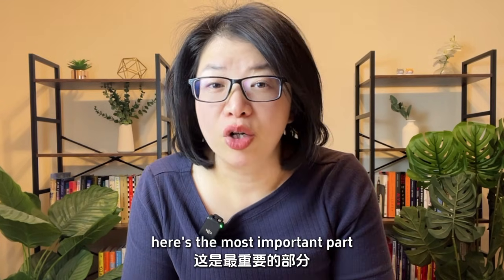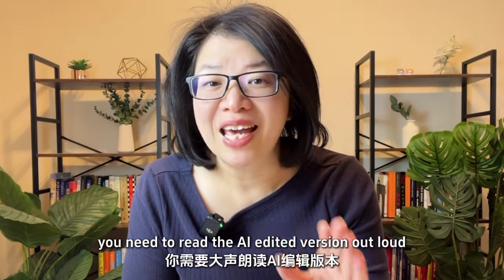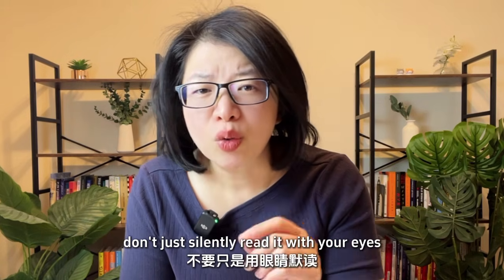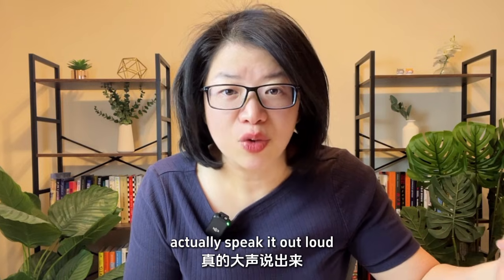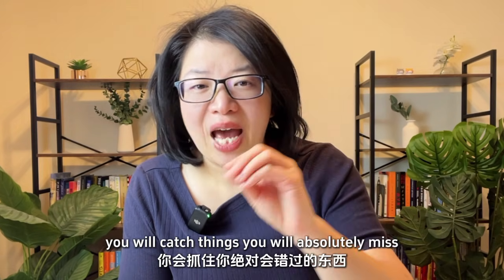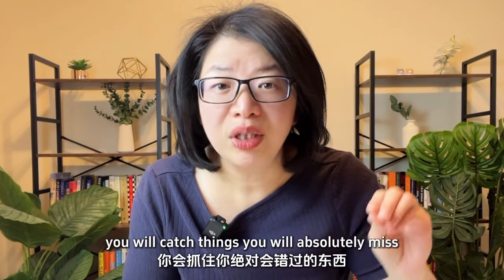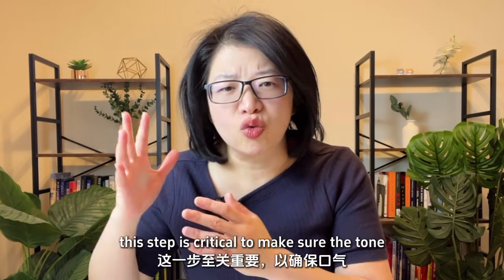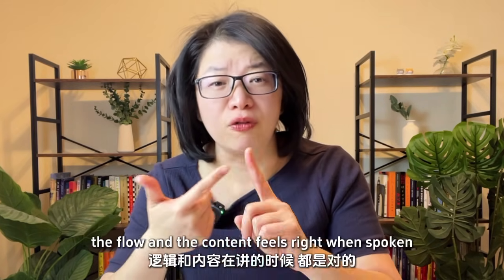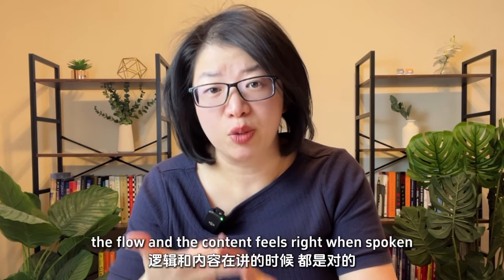Here's the most important part. After that, you need to read the AI edited version out loud. Don't just silently read it with your eyes. Actually, speak it out loud. When you read it out loud, you will catch things you will absolutely miss if you are just reading with your eyes. This step is critical to make sure the tone, the flow, and the content feels right when spoken.